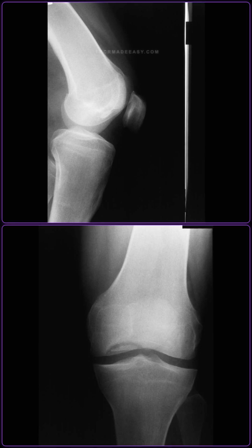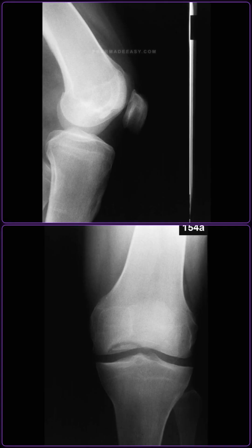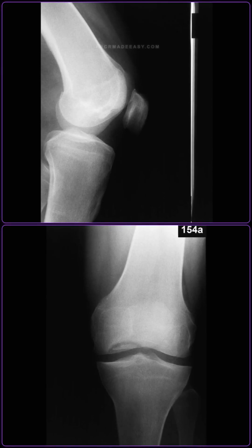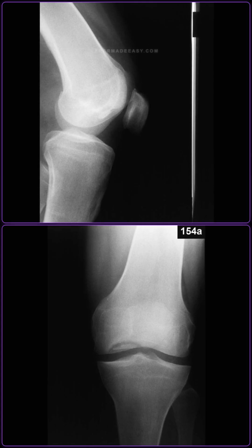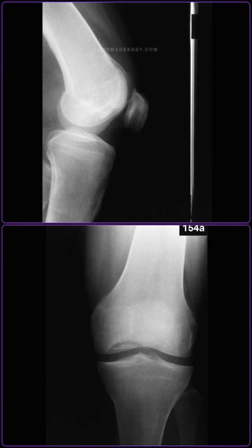A 20-year-old male presents with persistent knee pain. I am showing you the anteroposterior and lateral radiographs of the knee. Describe the findings. The radiographs of the knee demonstrate a well-defined osteochondral defect along the lateral aspect of the medial femoral condyle.